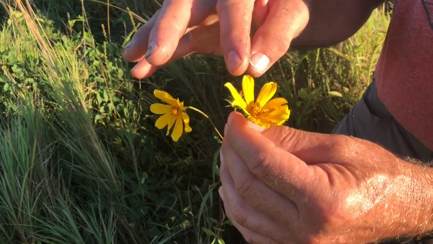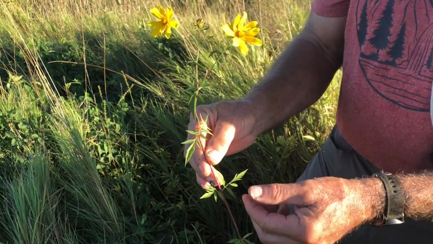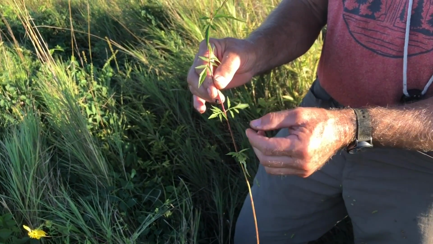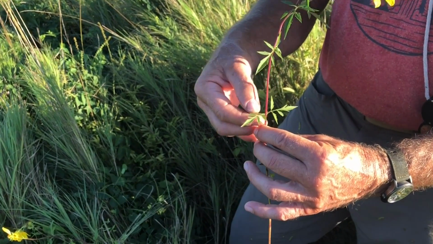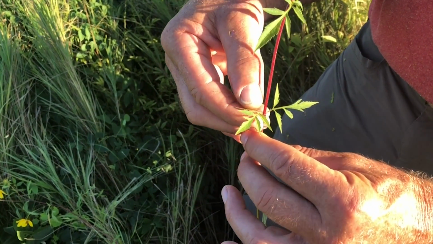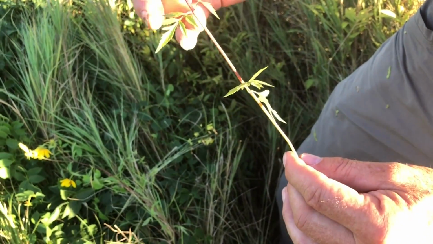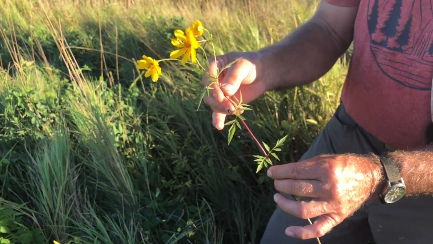This one's got very large, showy ray flowers. And then the leaves, which are opposite on Bidens. In this case, the leaves are compound or at least deeply divided, as you can see here. And I think that this reddish stem is another characteristic that is somewhat useful for this species.